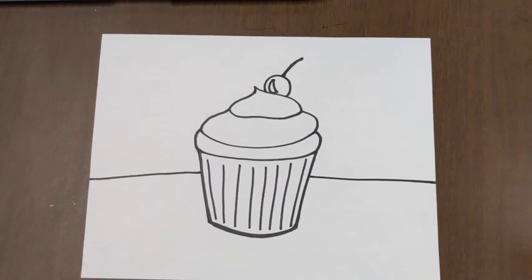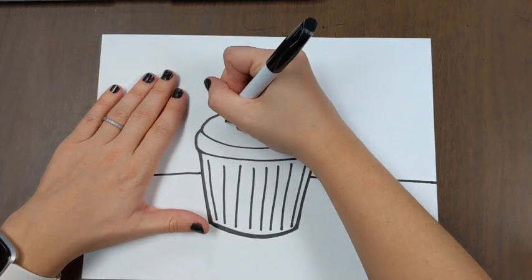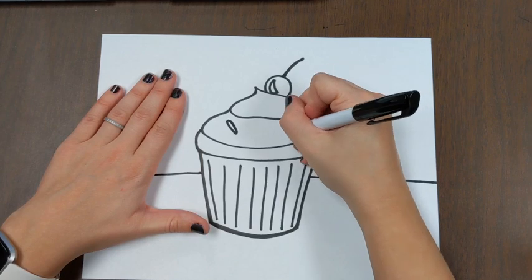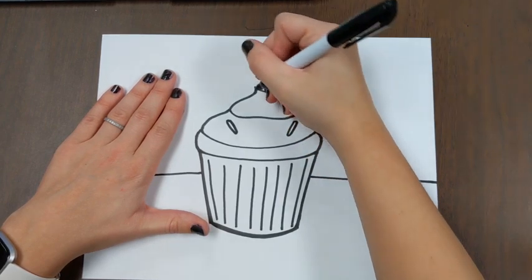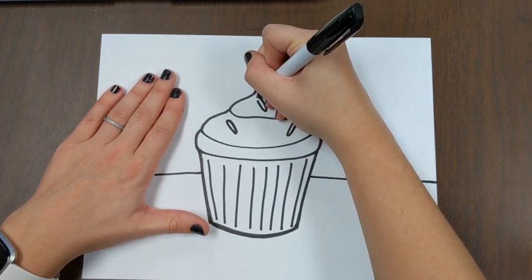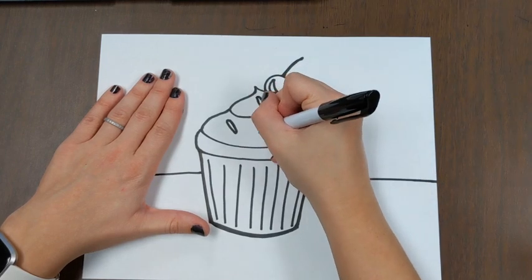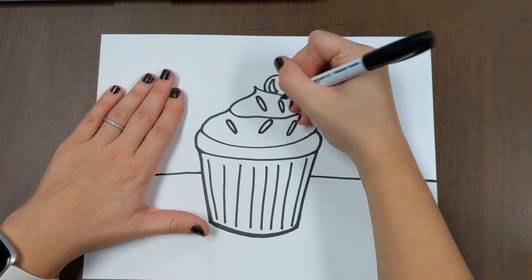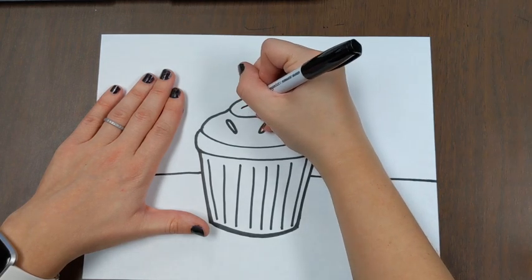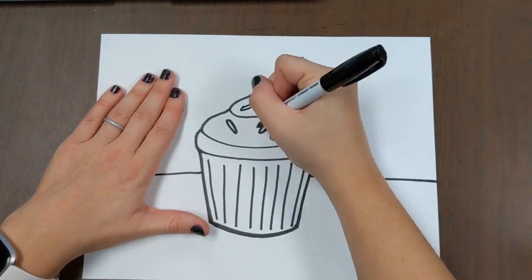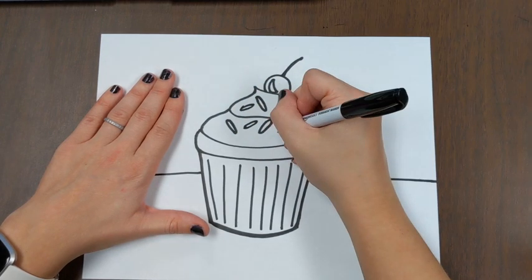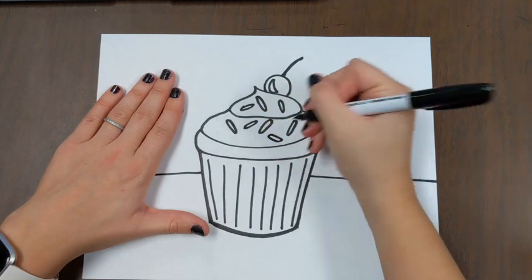And maybe I want to add something extra to my cupcake, like sprinkles. Maybe you want to do something completely different to your cupcake. It's kind of up to you. We're practicing forms. So my friends, what you do to finish this cupcake is up to you. You can color it. You can make it a crazy rainbow cupcake. You can make it very, very colorful, or you can make it simple, like chocolate. I want a chocolate cupcake right now.